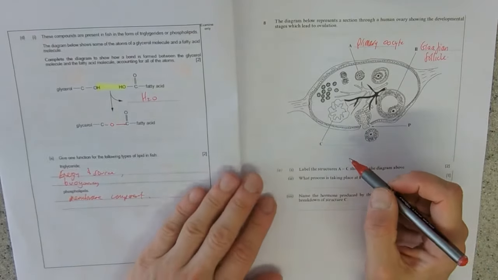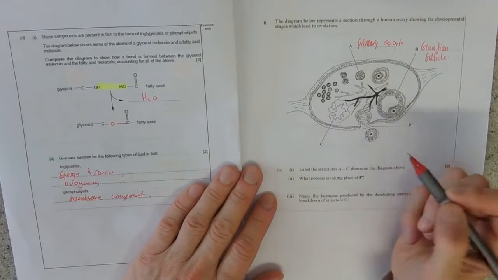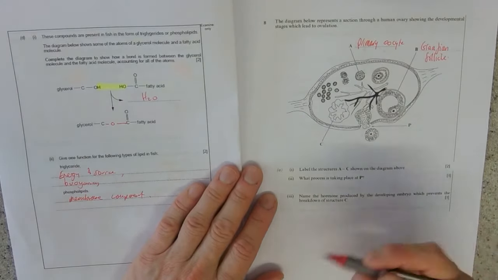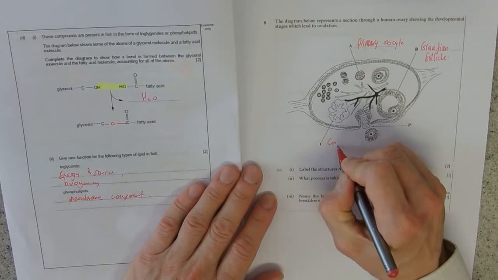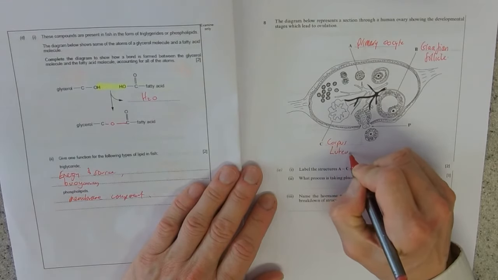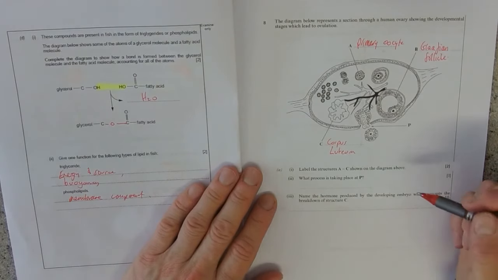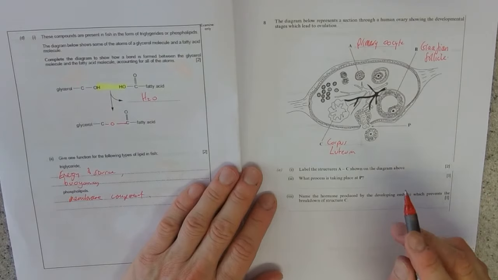And C, that's sometimes known as the yellow body, but we need to know the proper name, which is the corpus, meaning body, luteum, meaning kind of yellowy, kind of light colour. So corpus luteum. What process is taking place at P? We should be fine with the ovulation there.